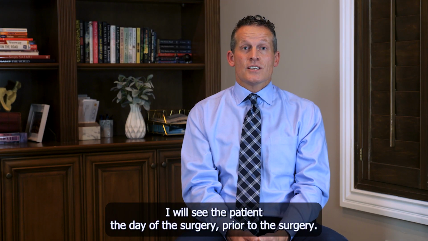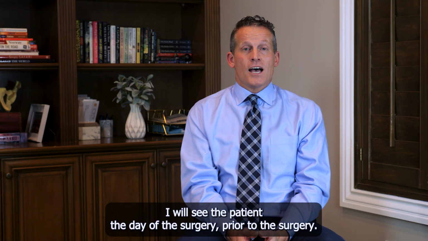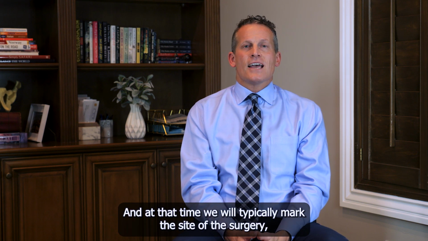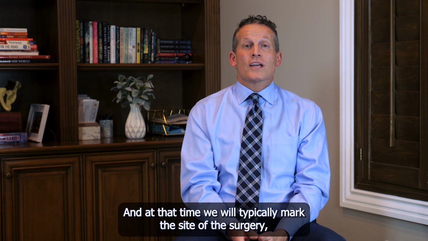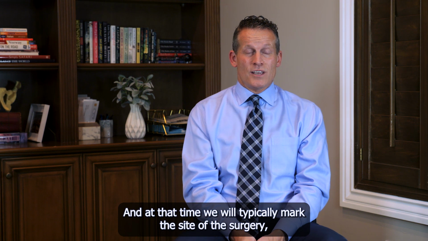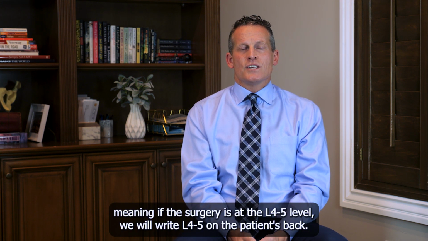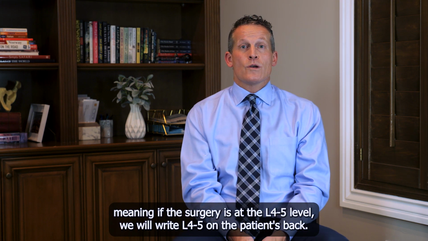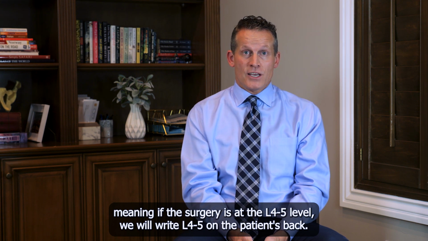I will see the patient the day of the surgery, prior to the surgery, and at that time we will typically mark the site of the surgery, meaning if the surgery is at the L4-5 level, we will write L4-5 on the patient's back.